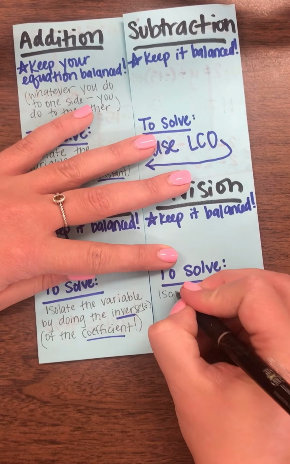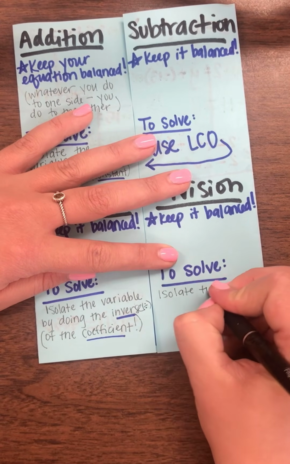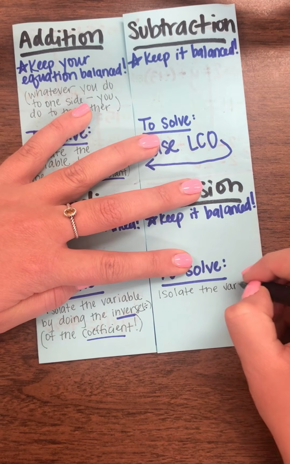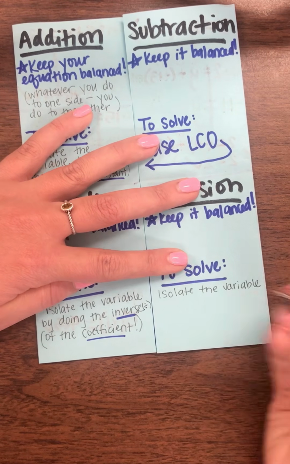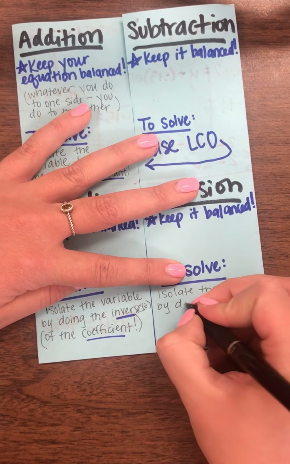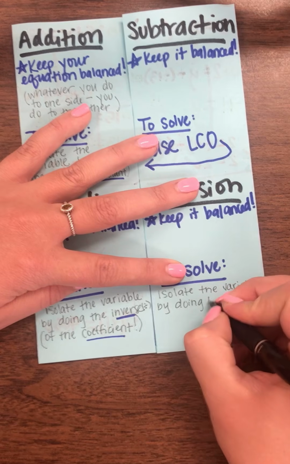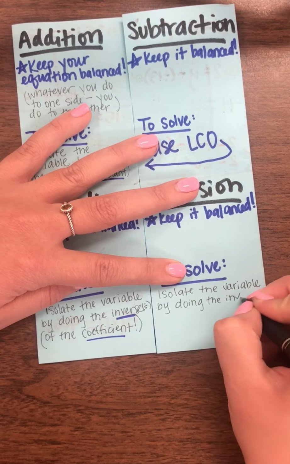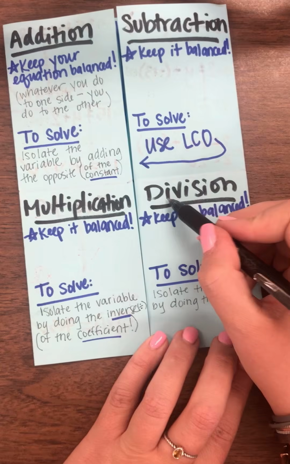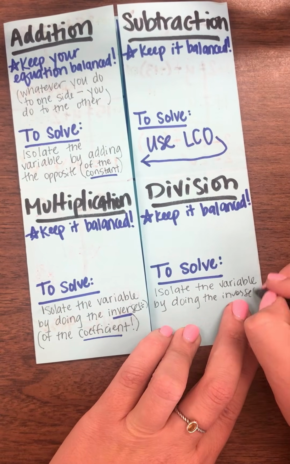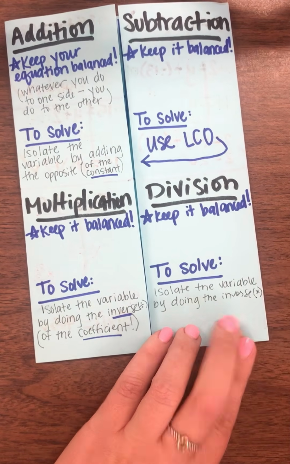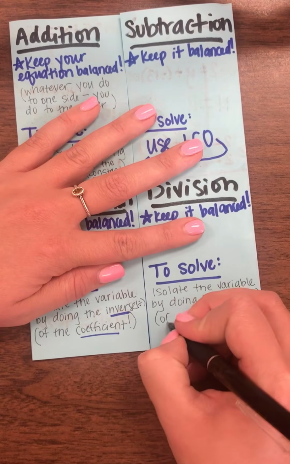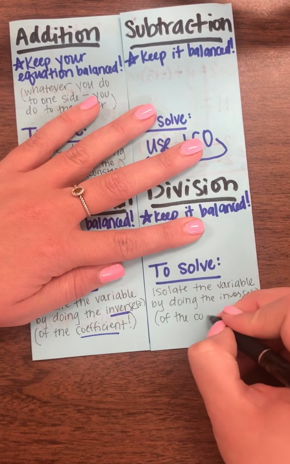We're going to isolate the variable by doing the inverse. But in this case, the inverse of division is multiplication of the coefficient. So same situation.